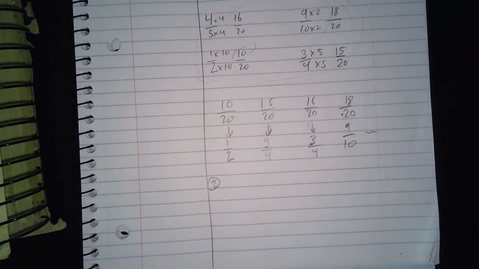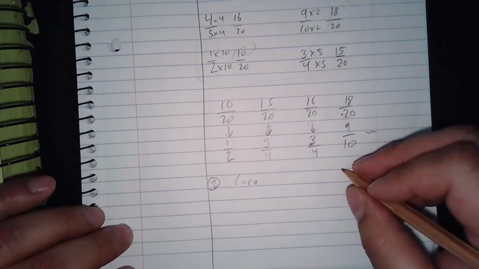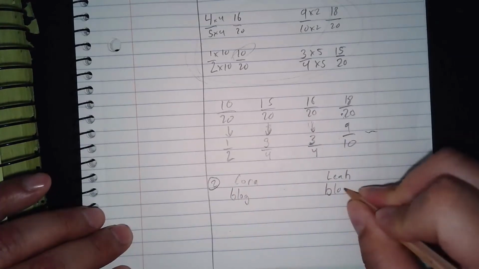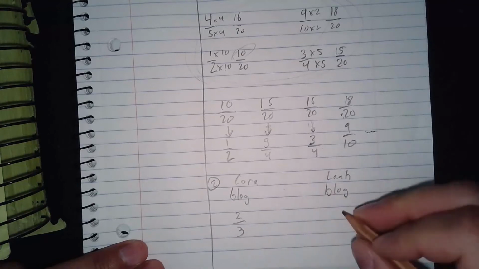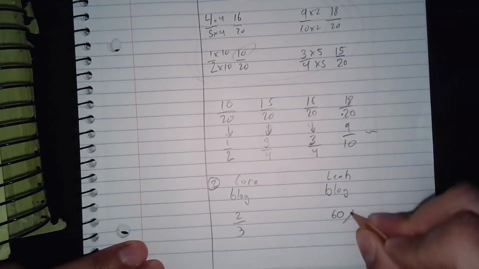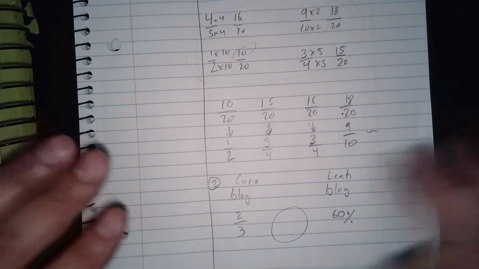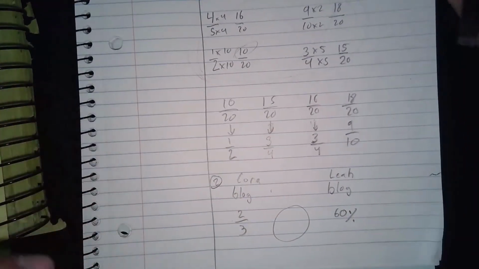Okay, just get the blood flowing here. We're talking about Cora, and we're talking about Leah. They're blogging. Again, I'm just writing stuff down. I don't want to leave a blank paper. I want to show that I'm thinking. Alright, Cora spends 2/3 and Leah spends 60%. Okay, so it looks like we're going to compare these two quantities. And by all means, people, draw pictures, write words. If you're stuck, especially with word problems, write something down. Doodle if you have to. And as always, write down the numbers, okay? 2/3, 60%.